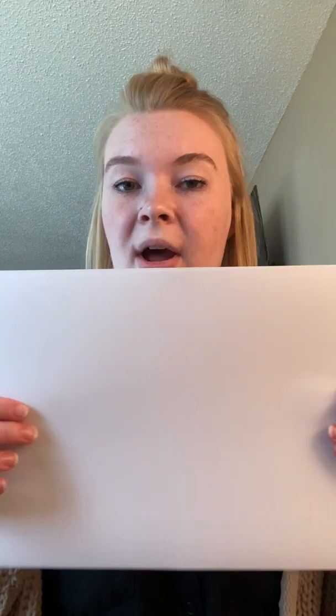For supplies, I have just white paper like always. I do have some markers and some crayons up here, and then I have a pencil and an eraser, and that's all you should need today. We're going to start off and write the alphabet. The alphabet is A through Z.